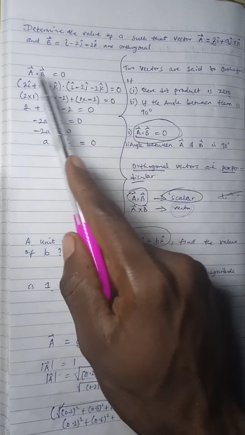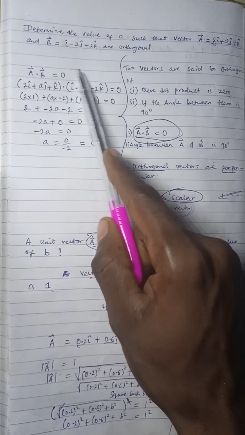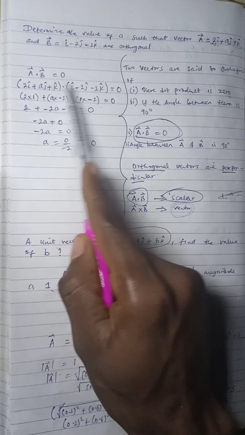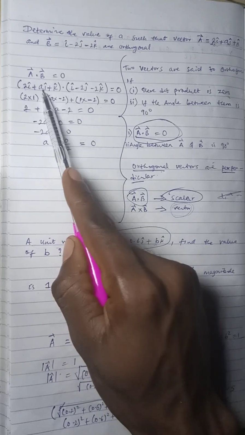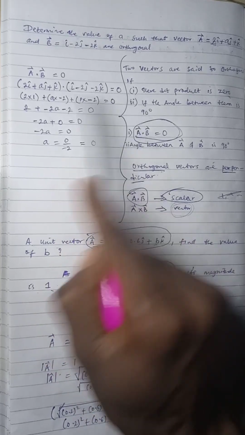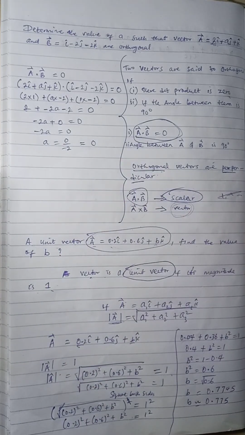Vectors are said to be orthogonal if their dot product is 0. So how do I get the dot product? Multiply component-wise. 2 times the coefficient of this 1, a times the coefficient of this minus 2, 1 times the coefficient of this minus 2, everything equal to 0. Like that, you now solve below.